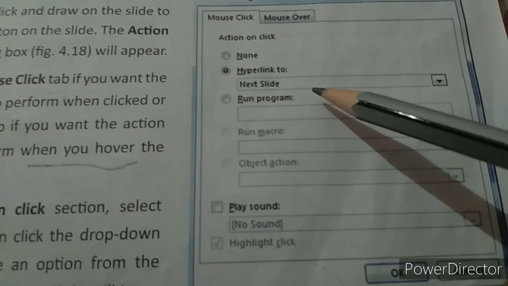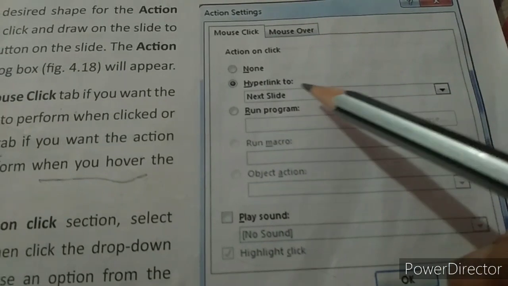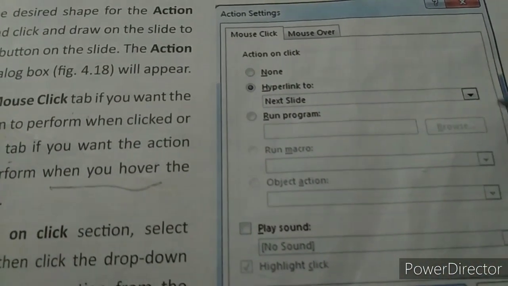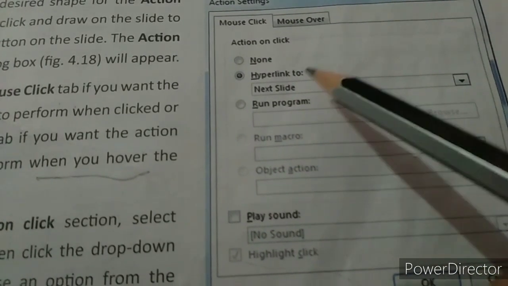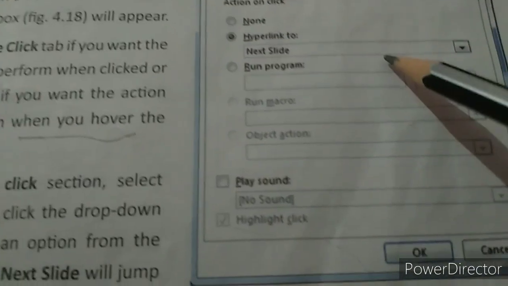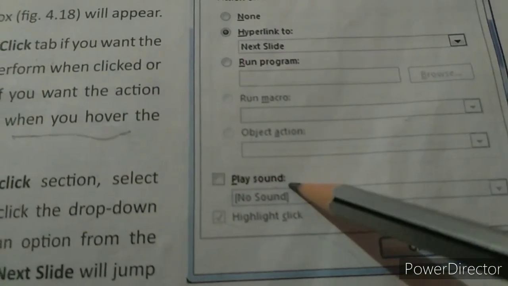Right? Here you can see this is the action settings, and here hyperlink to next slide. It means the connection has been connected to the next slide, and after that play sounds.